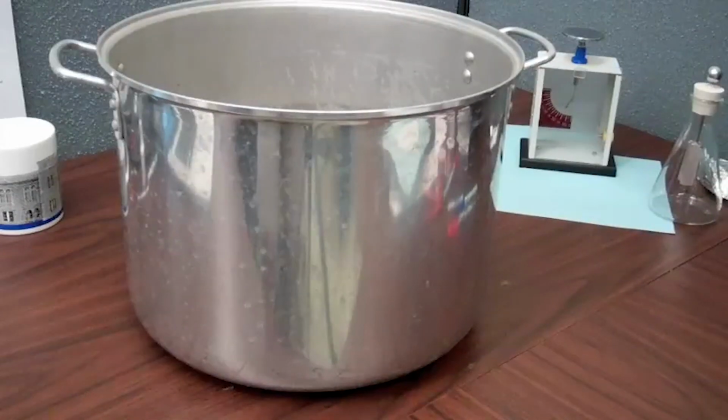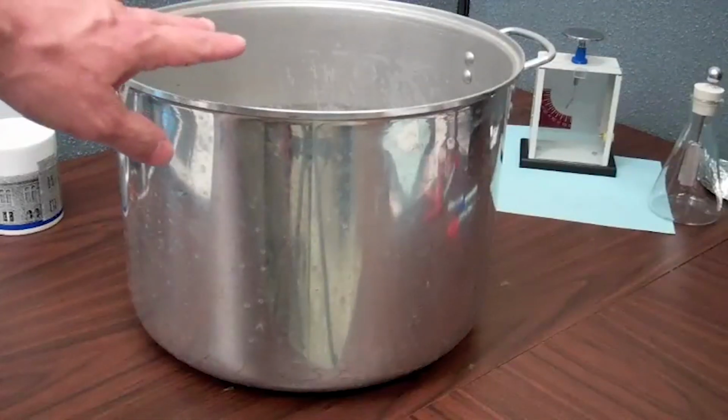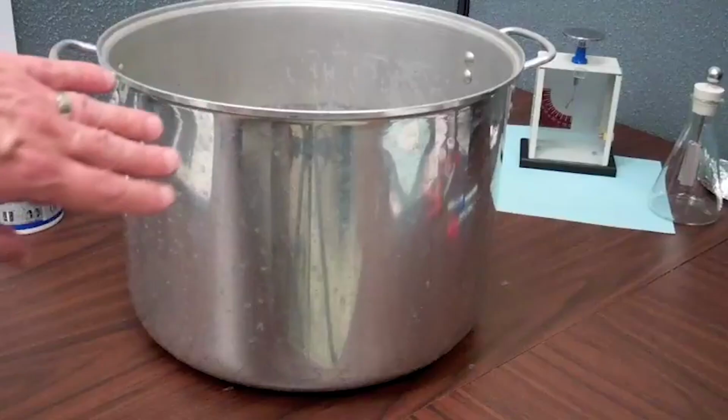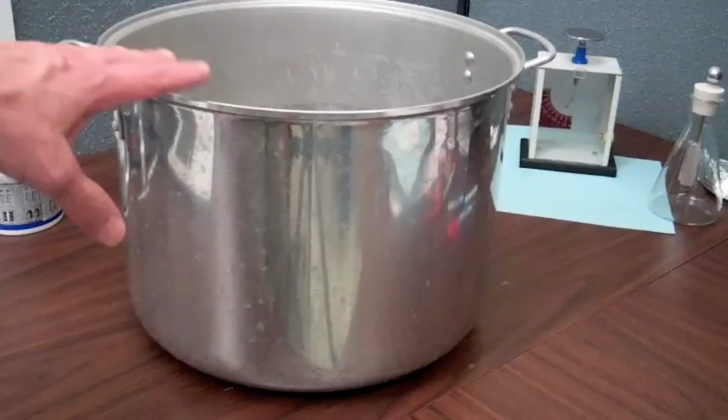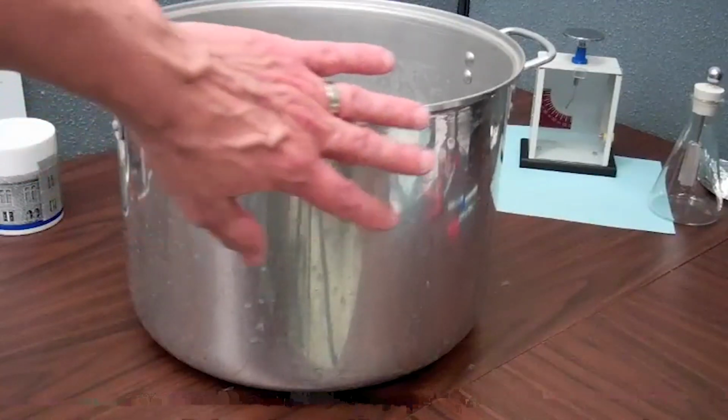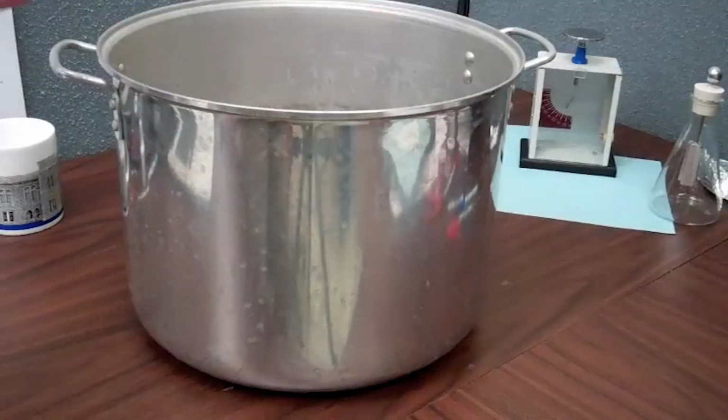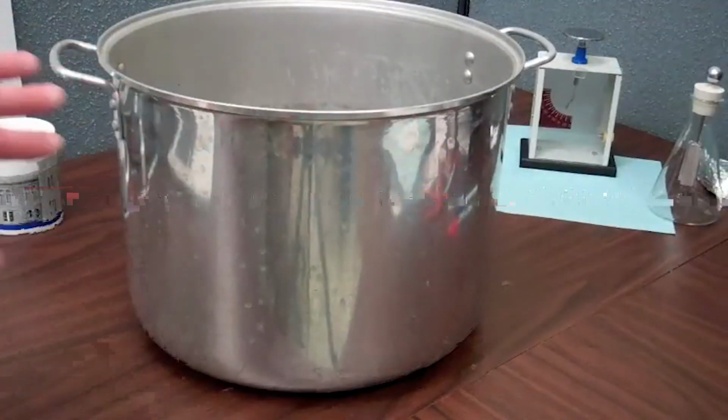I would like to demonstrate the effect of curvature on charge density on an object. So here I have an aluminum pot. If I put some charge on it, it would be sitting here and it would be an equipotential. The voltage would be the same everywhere.